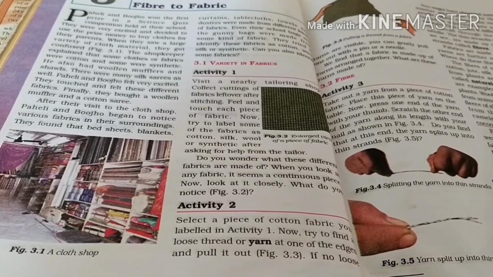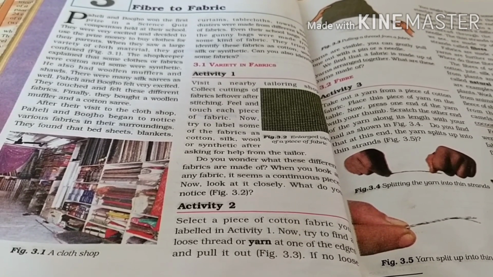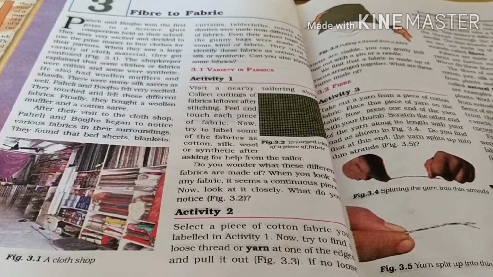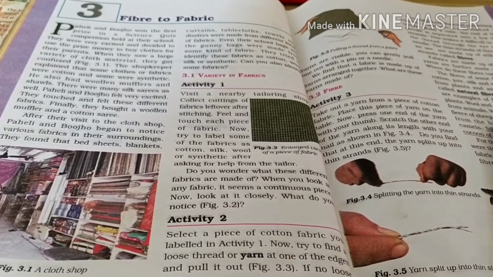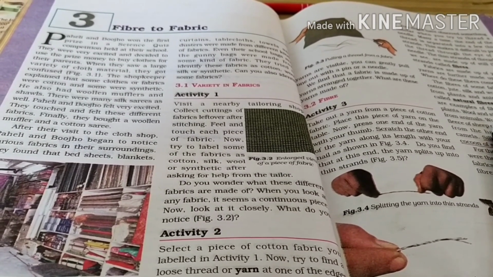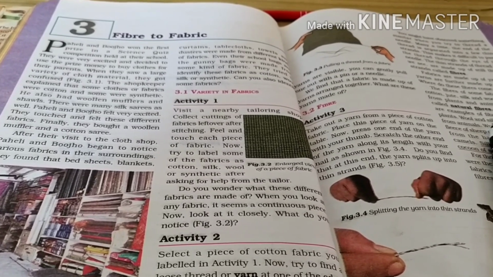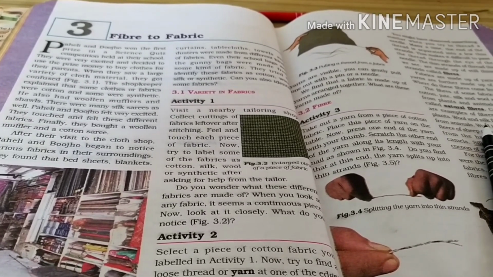of fibers. These fibers are knit together or weaved together in order to form fabric. And these fabrics are then cut or stitched into beautiful dresses. So, in this chapter we are going to see the journey of a fiber to fabric.